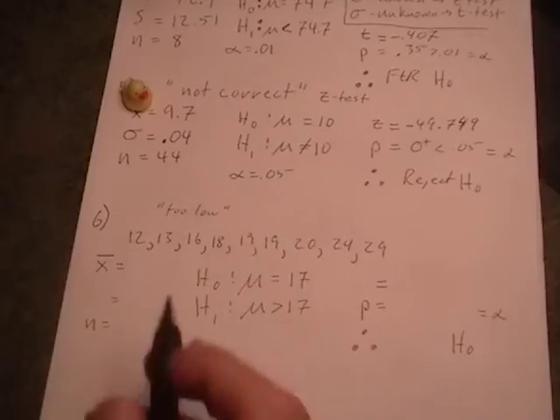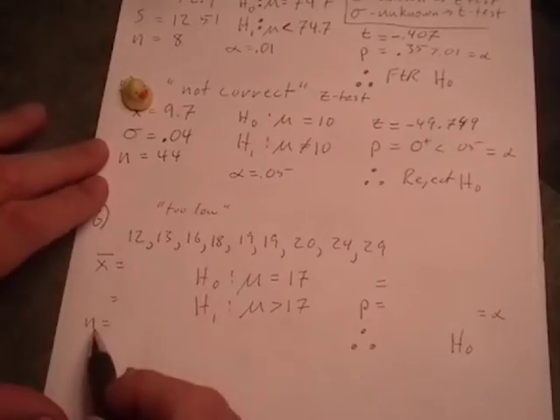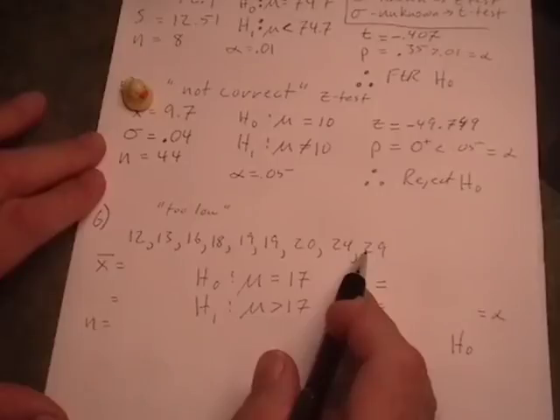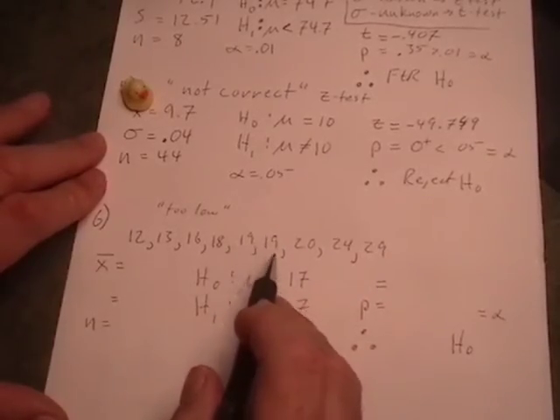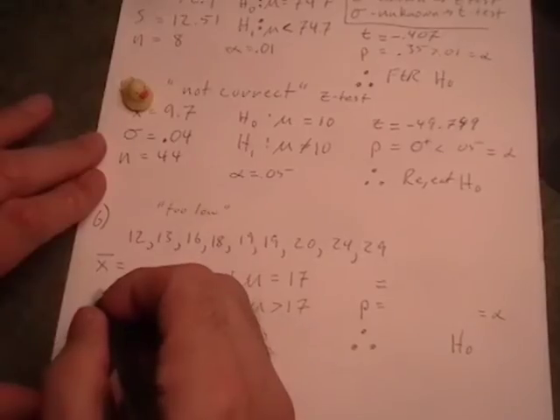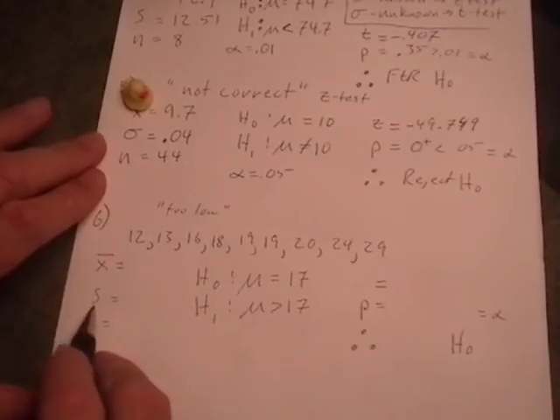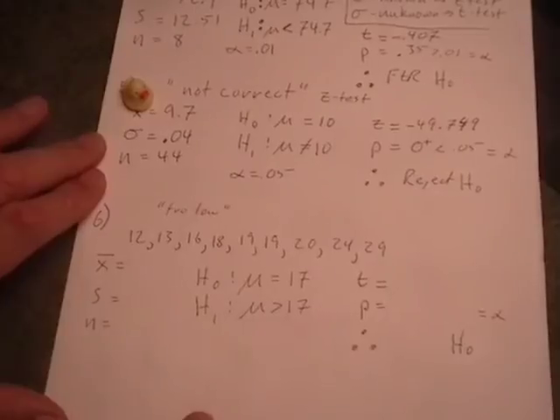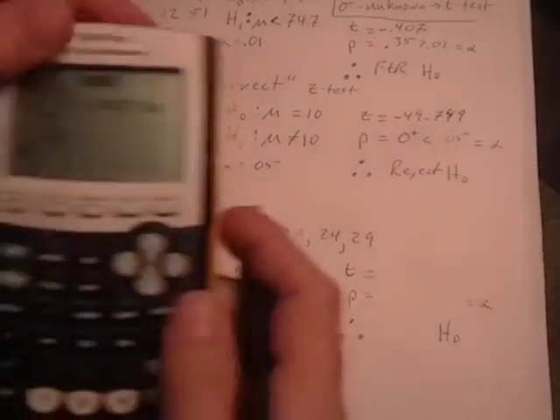But from the raw data, I can compute x bar. I can just count to get n. And if I'm not given a different standard deviation, I can find the standard deviation of the sample. So that's what we'll do. That will be S. Now, given that this is S, my test statistic is going to be a T, and we're ready to compute.